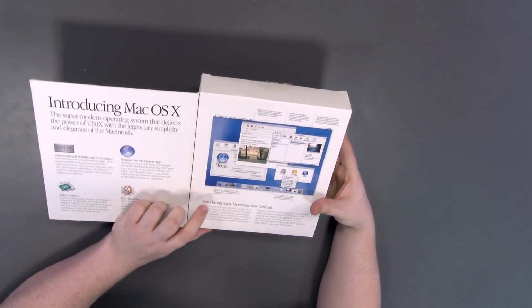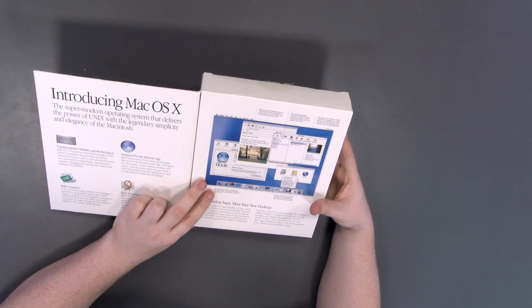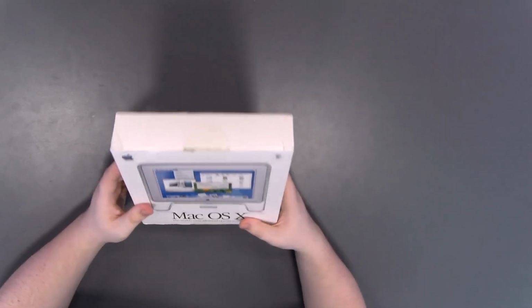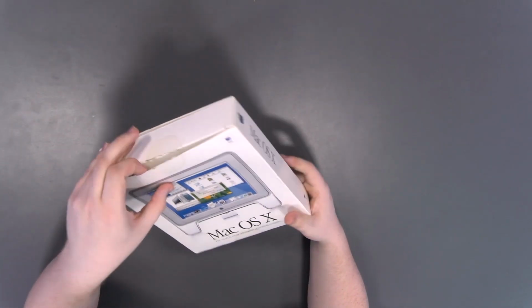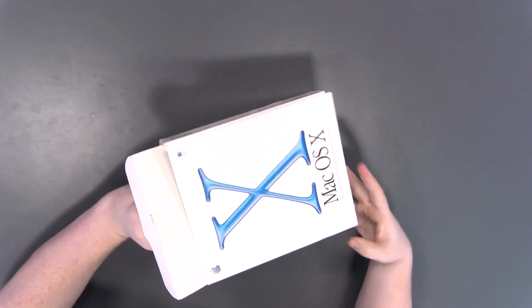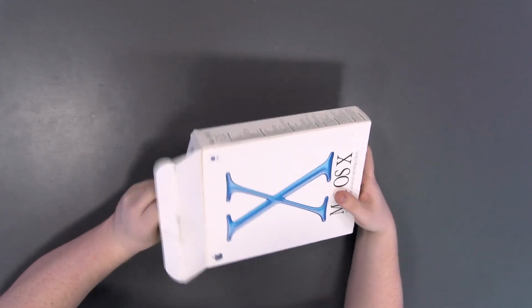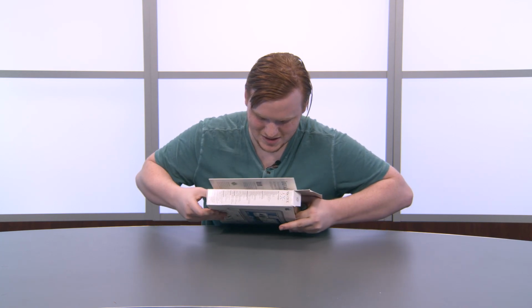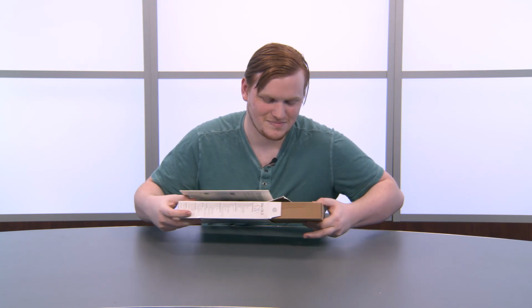Introducing Aqua, your new desktop. I like when they give their desktops names like that. You know, you had Aqua, famously Windows Vista, I guess, or Aero. I mean, let's see what we get inside.